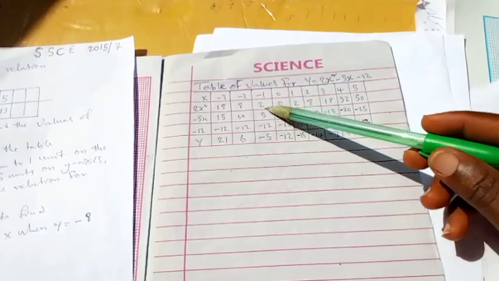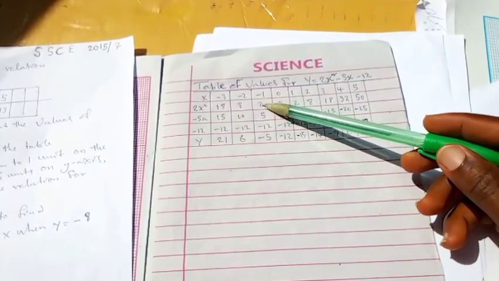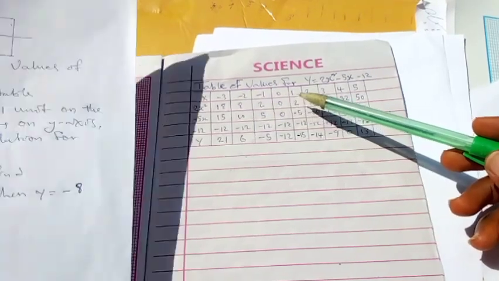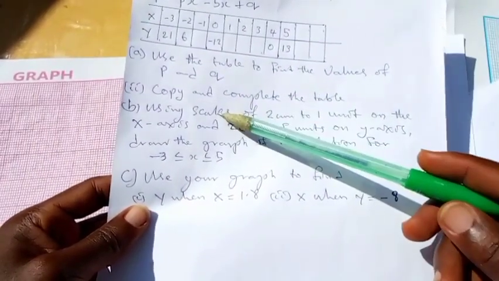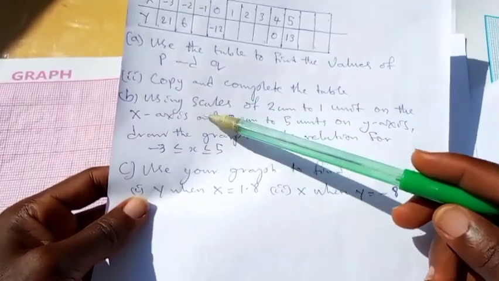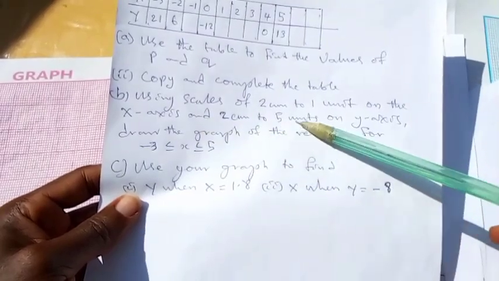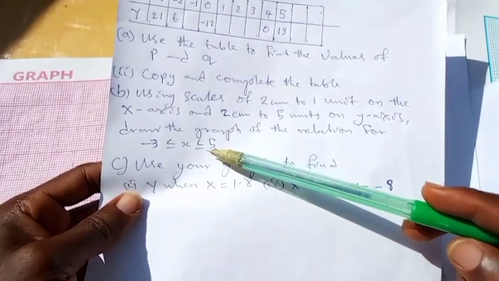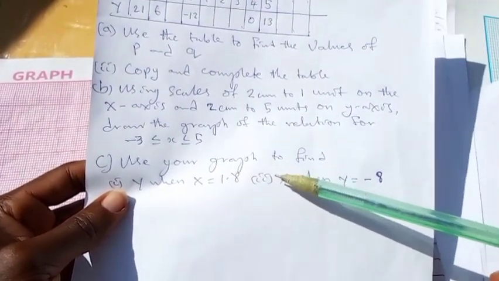So now this is the first thing we'll do. I have to minimize time. I have been able to do that. So copy and complete the table of values for the relation. That's the question that is provided. Now, using a scale of 2 cm to 1 unit on x-axis and 2 cm to 5 units on y-axis, draw the graph of the relation for this interval -3 less than or equals to x less than or equals to 5. There is only one sub question there.